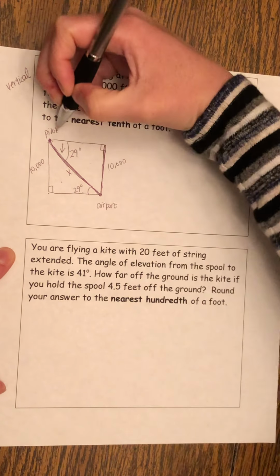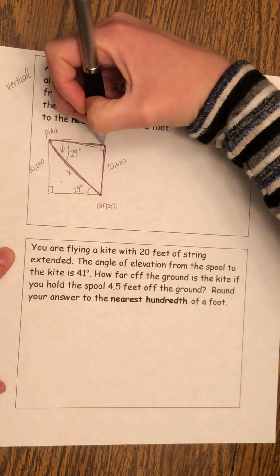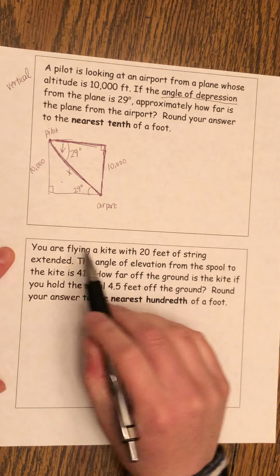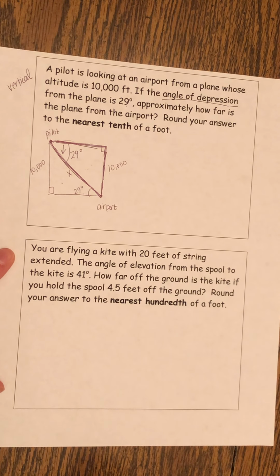This one I'm going to just darken a little. And that's just going to help me not have to look at so many segments and things.